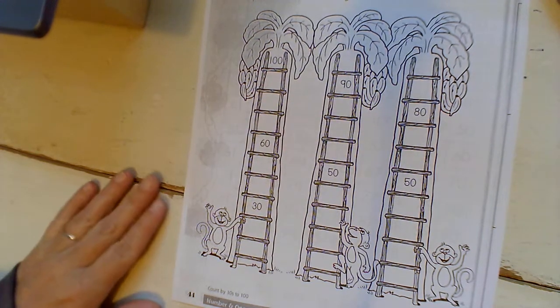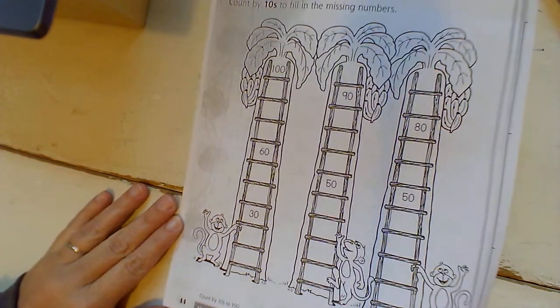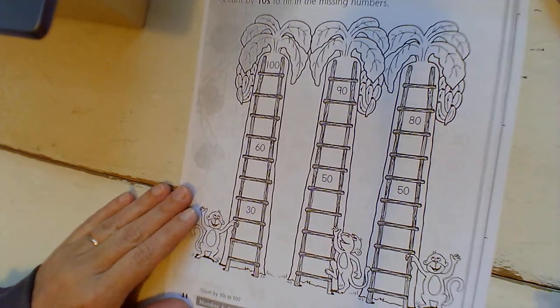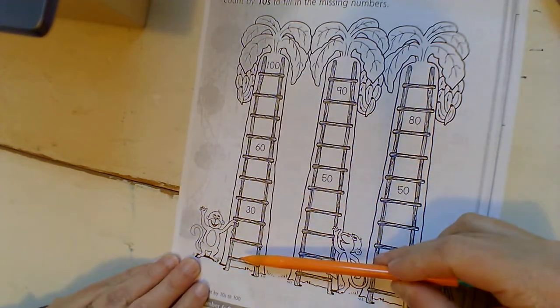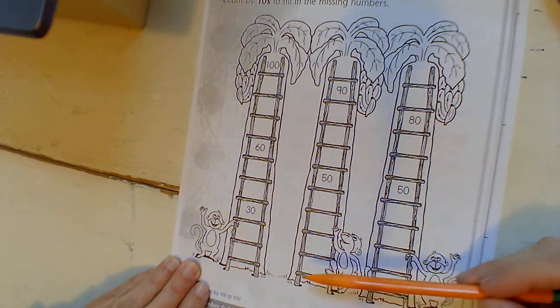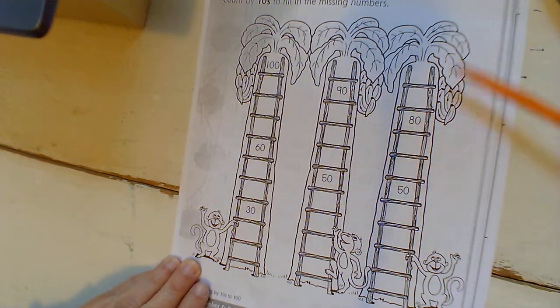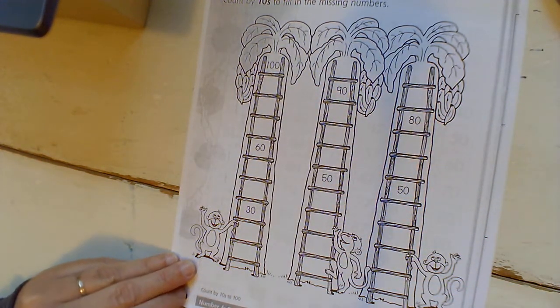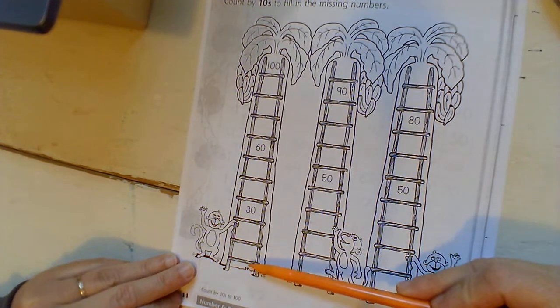Hi! So we're going to do some skip counting. Some of this might be a little bit of practice to make sure that you've really got it down perfectly. And some of it might be a little bit more challenging. So this one is counting by tens.